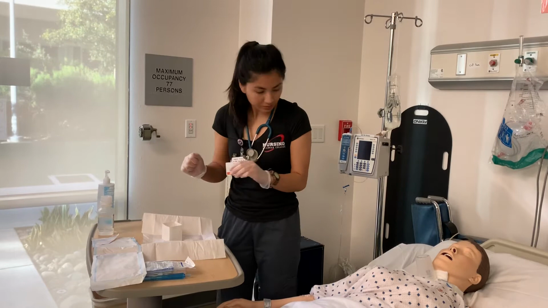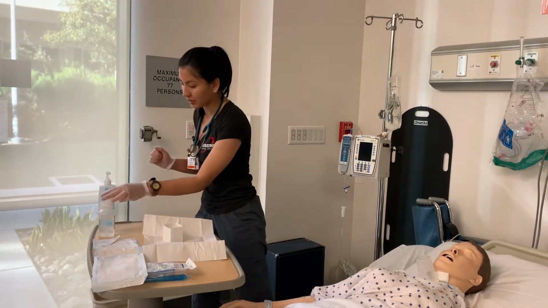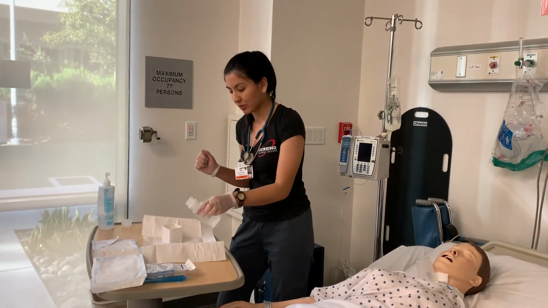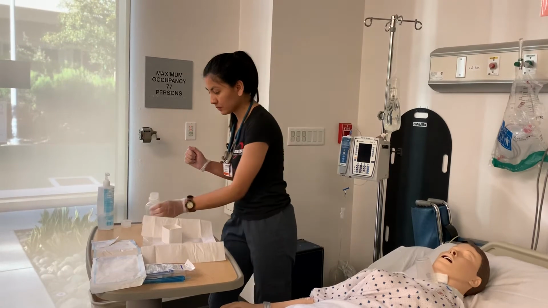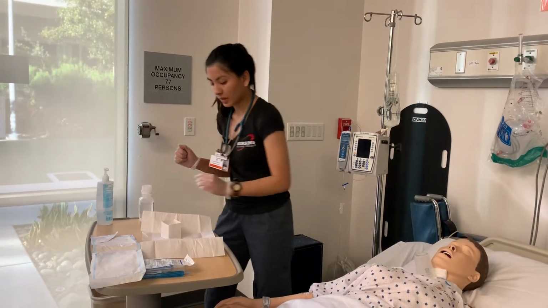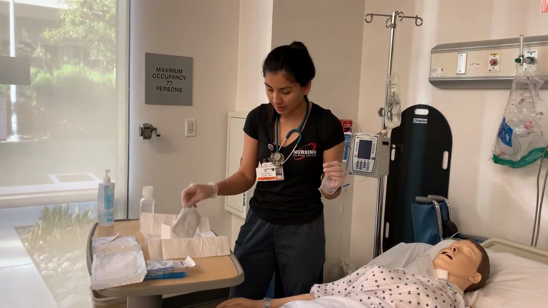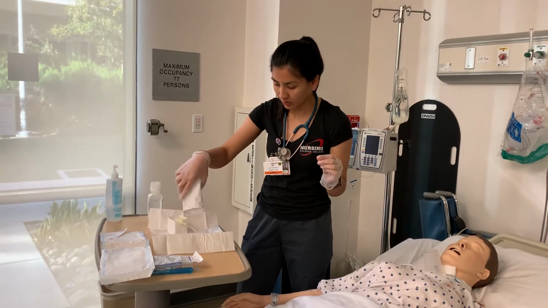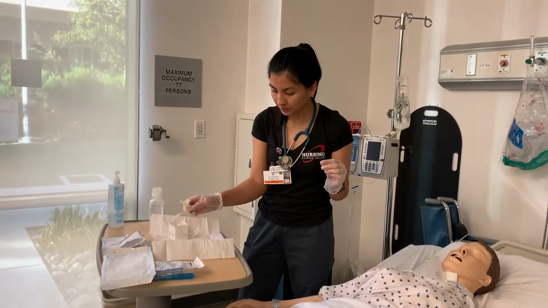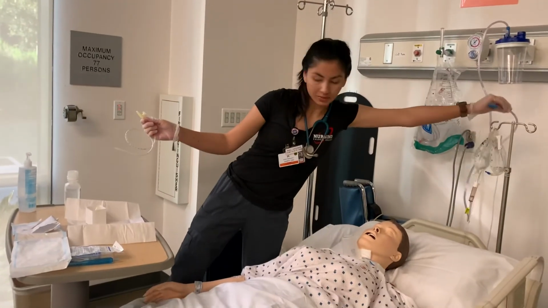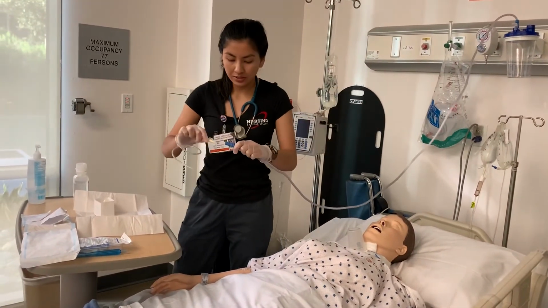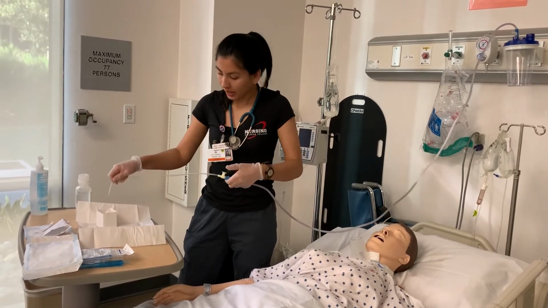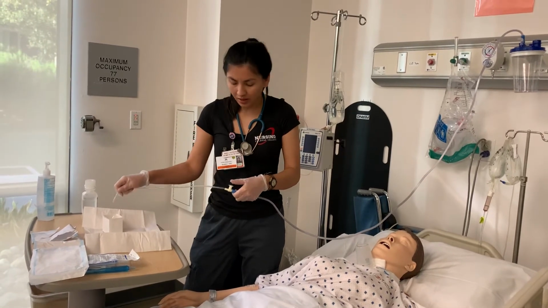Okay, so then with my non-dominant hand, I'm going to grab my saline water. And this is the hand that's going to be dirty, and I would pour saline water in. And then I put my dirty hand. Alright, so I would dip the suction, and then I would attach. And then just to make sure that it's working, I go ahead and test out my suction, and it's working.